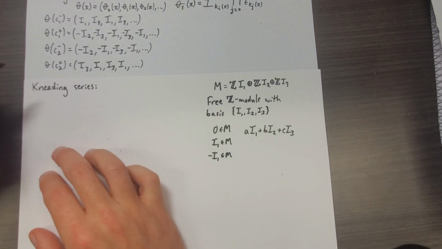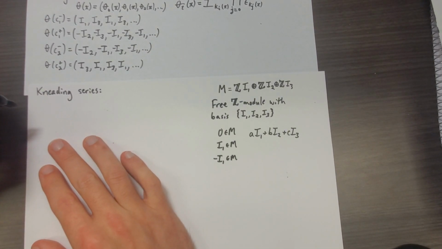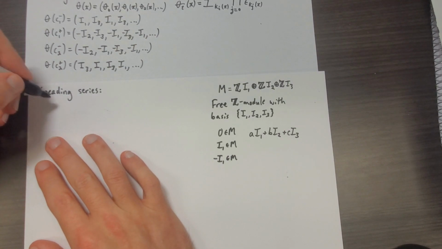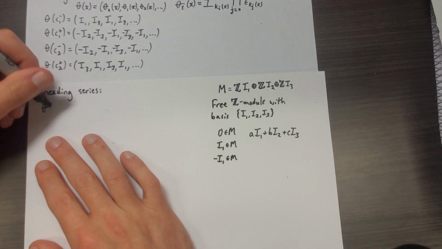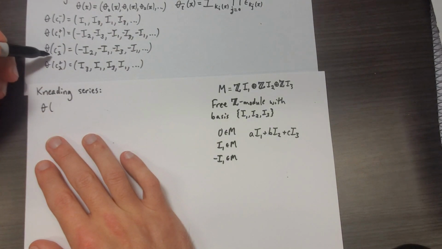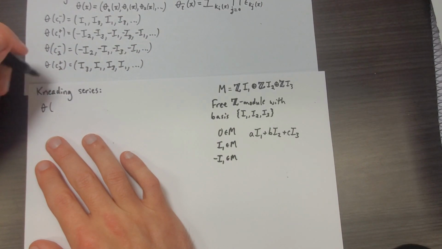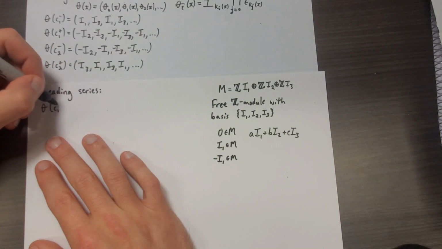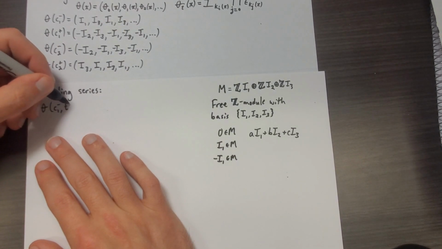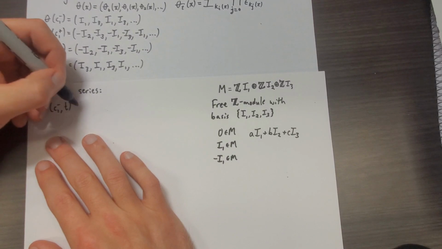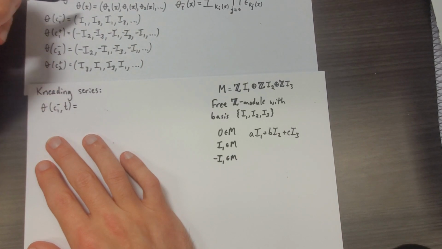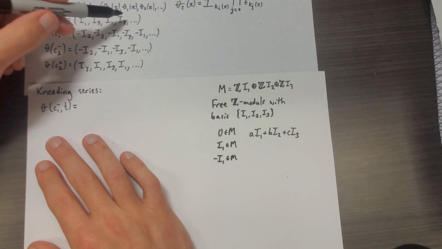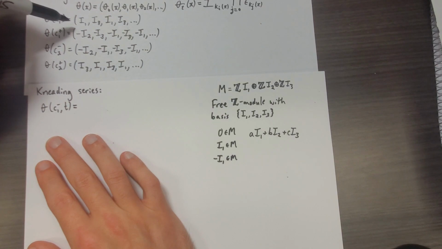And the Kneading series is going to be written, and we'll have 4 of those. So theta, again, we're going to overload that notation, and we're going to have 1 for each of the Kneading coordinates that we cared about, 2 for each critical point. So C1 minus, and then we're going to put another parameter here, T. And this is going to be a power series with coefficients being precisely the entries of the Kneading coordinate corresponding to that.